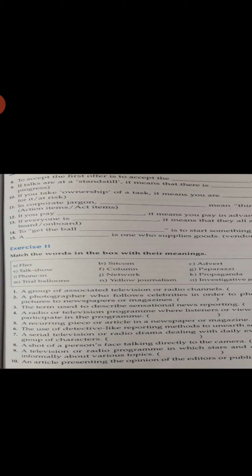A television or radio program in which stars and celebrities are invited to talk informally about various topics is called talk show, T-A-L-K, talk, S-H-O-W, show. Talk show. E, letter E is the right answer.